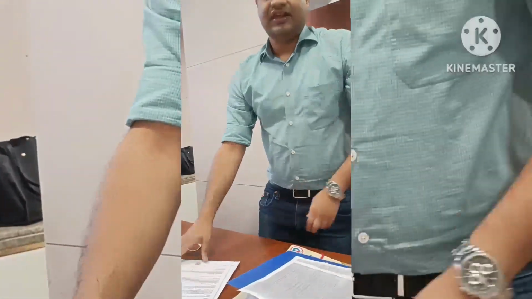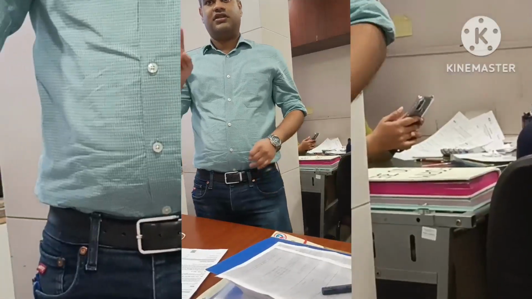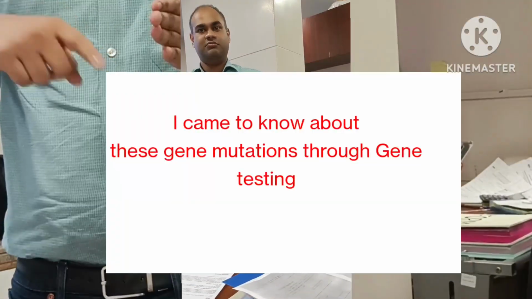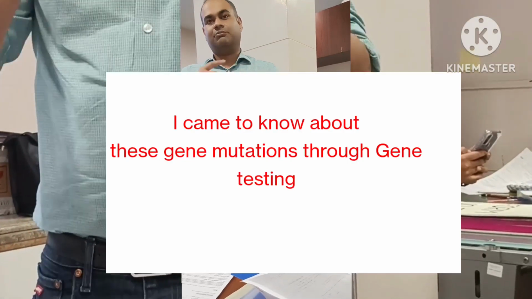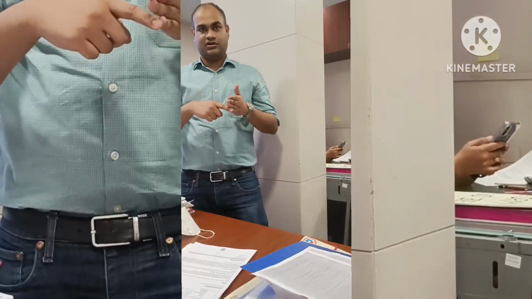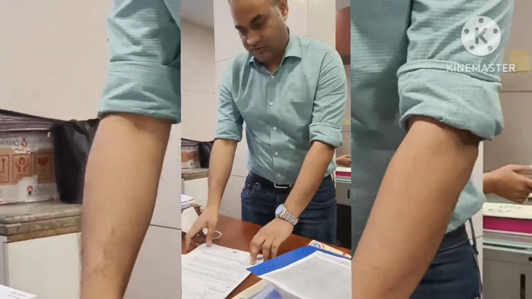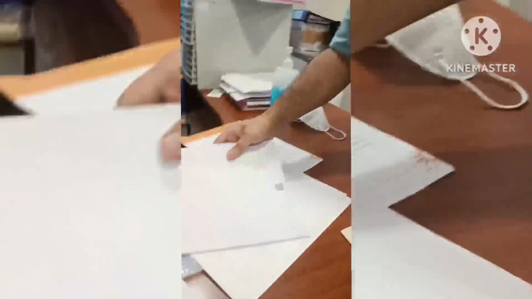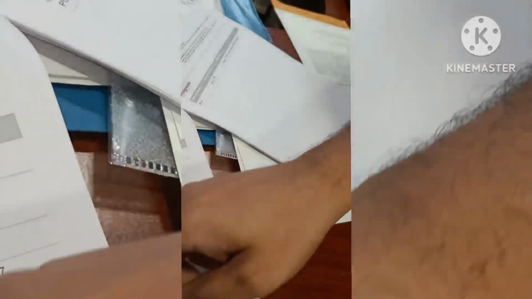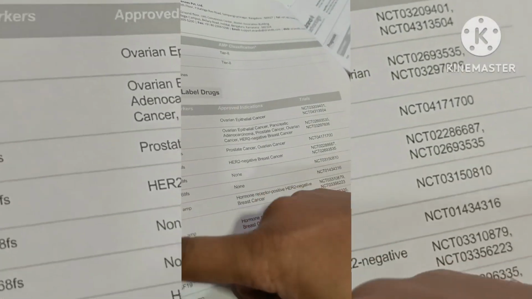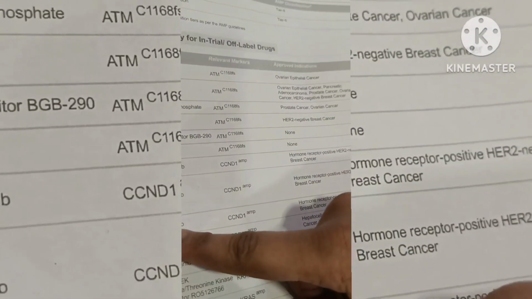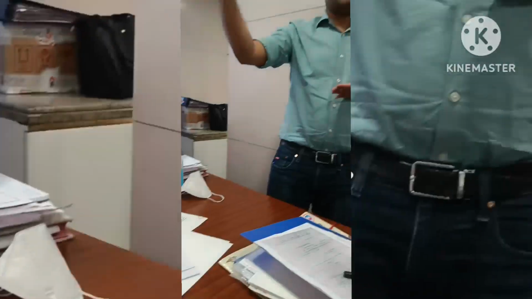And then after that you have CCND1. CCND1 is associated with the cell cycle. In your normal cell cycle, it is controlled. What happens in cancer is it becomes uncontrolled. So one way of stopping the growth of the cancer is by giving these drugs, which are known as CDK inhibitors, which stands for cyclin-dependent kinase inhibitors. So here you have abemaciclib, palbociclib, ribociclib. These drugs can help in blocking the progression of this cell cycle.